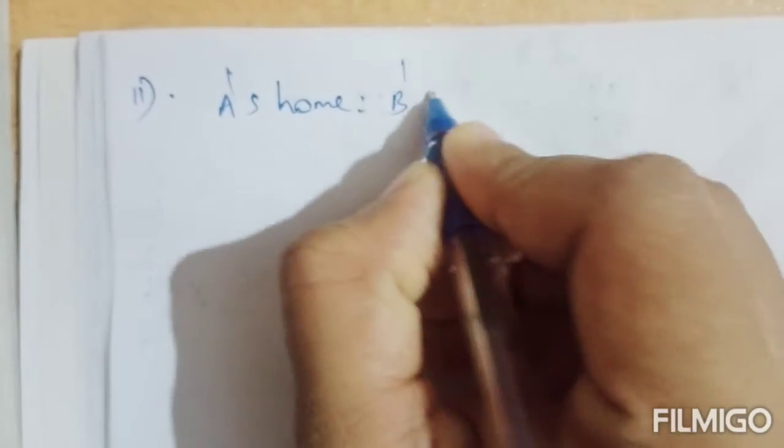Okay. 11th question. Ratio of distance of the school from A's home to the distance of school from B's home is 2 is to 1. First one, who lives nearer to the school? So from A's home, distance of the school, and from B's home, distance of the school, that ratio it is given 2 is to 1. Okay, A's home is to B's home.